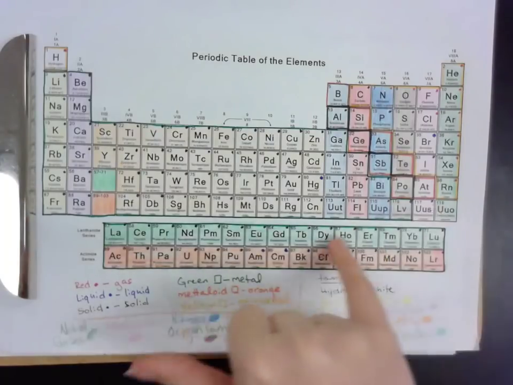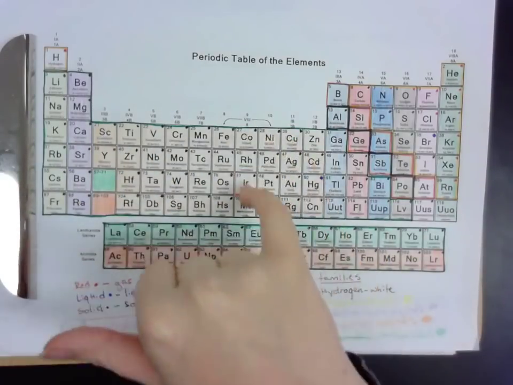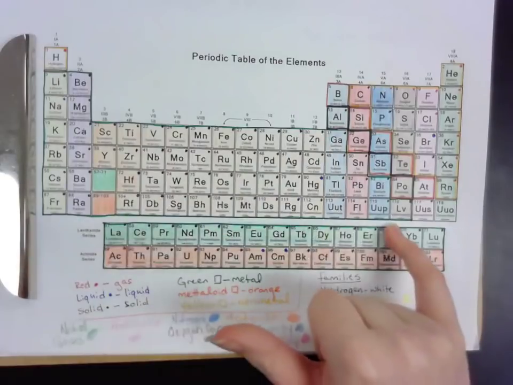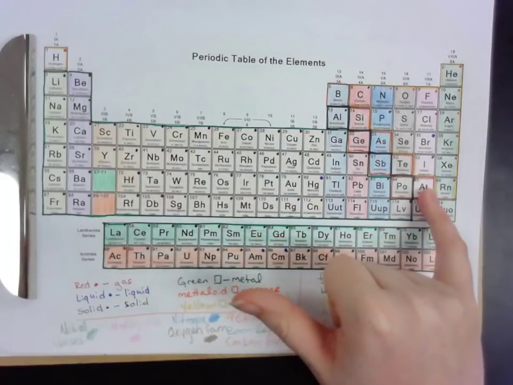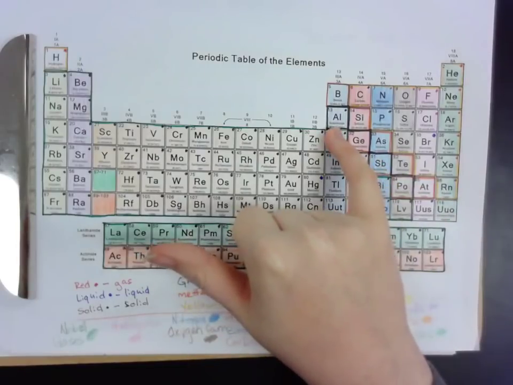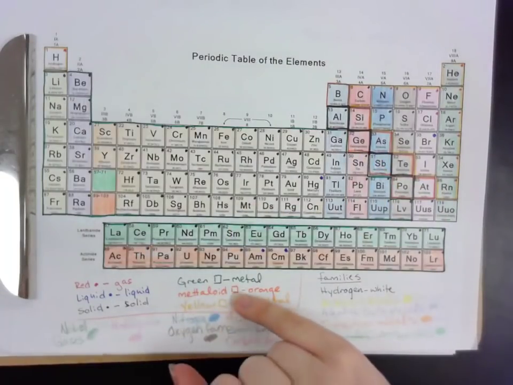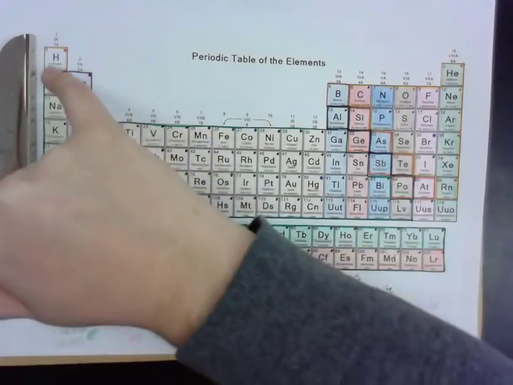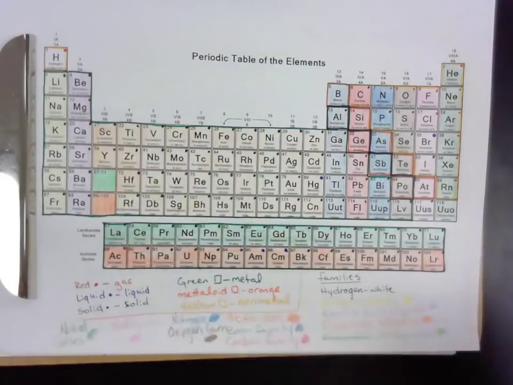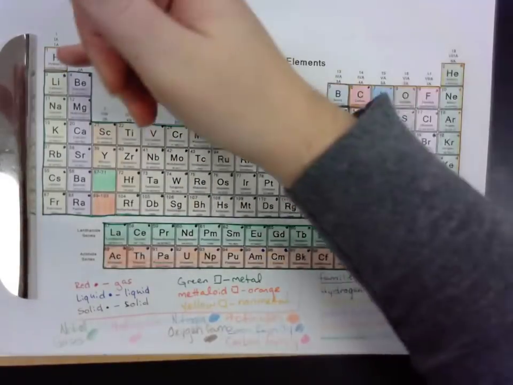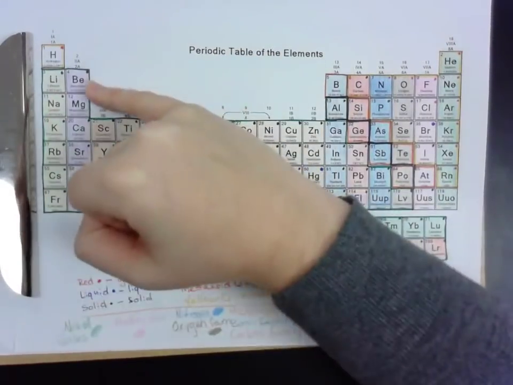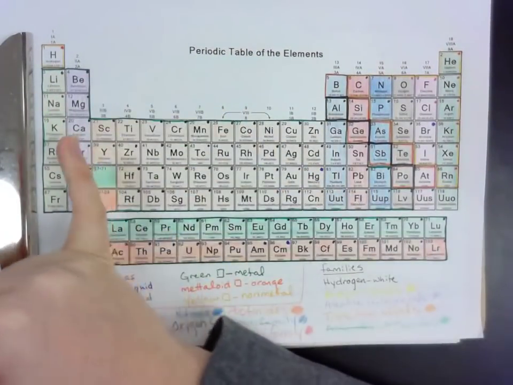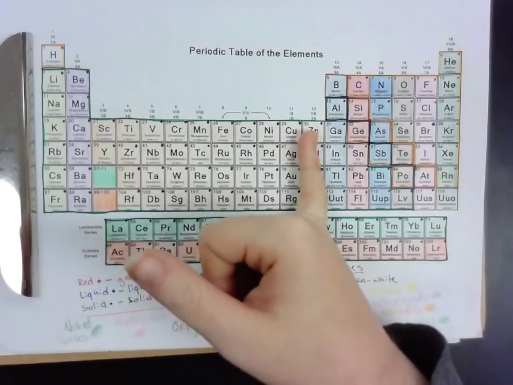Our metals are outlined in green. You could have gone through and labeled each box individually or done them as a group like I did. Your metalloids should be outlined in orange. Remember, I made a mistake. Aluminum's not a metalloid. Just got carried away there. And then your nonmetals are outlined in yellow. Don't forget about hydrogen. Your families, hydrogen, should have been left white. Alkali metals are yellow. Alkaline earth metals are purple. All of my transition metals are orange.